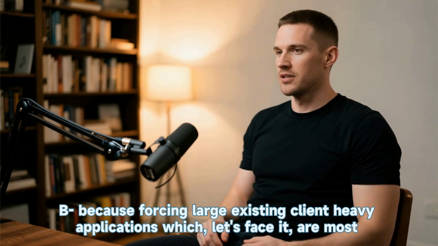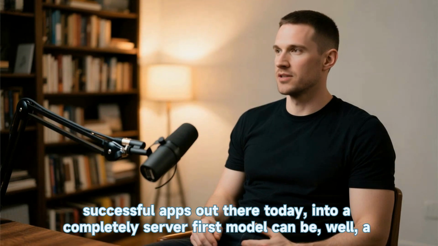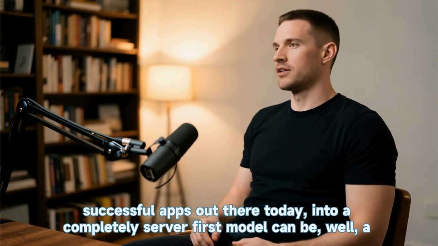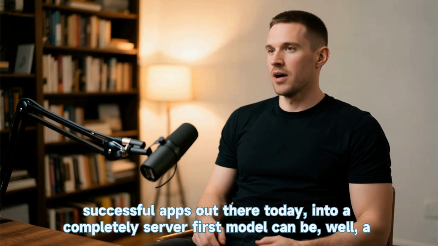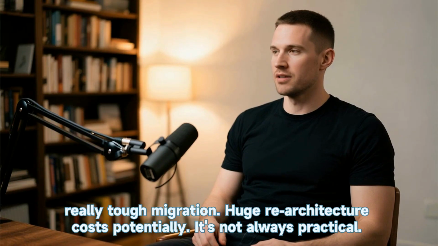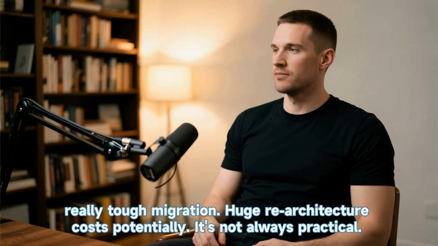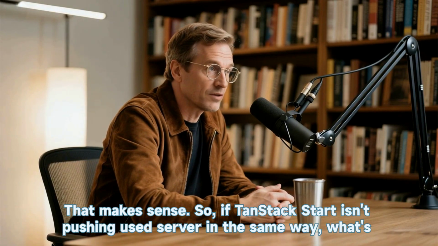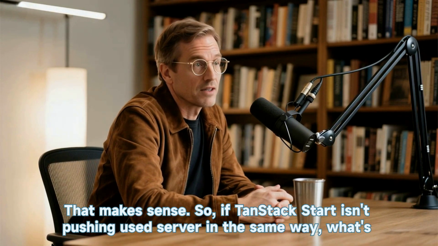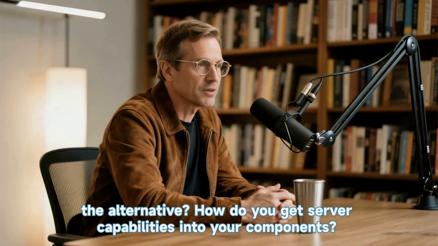Because forcing large existing client-heavy applications, which, let's face it, are most successful apps out there today, into a completely server-first model can be, well, a really tough migration. Huge re-architecture costs potentially. It's not always practical. That makes sense. So if TanStack Start isn't pushing use server in the same way, what's the alternative? How do you get server capabilities into your components?